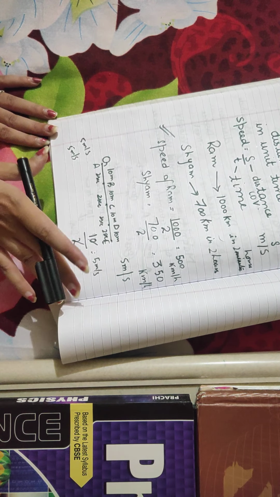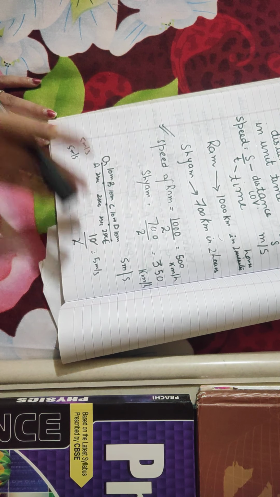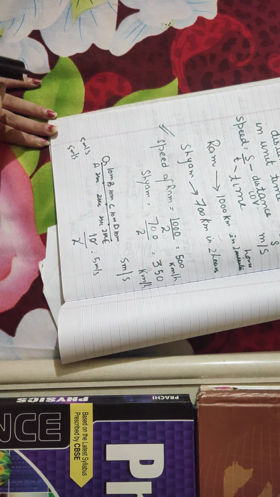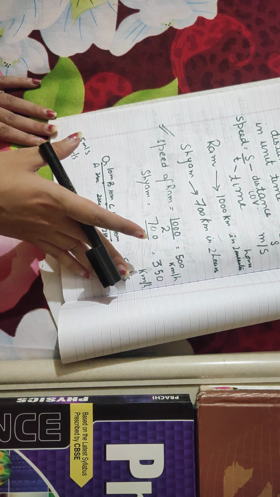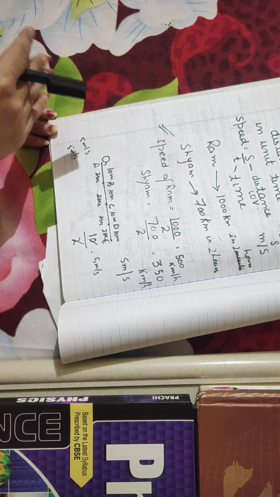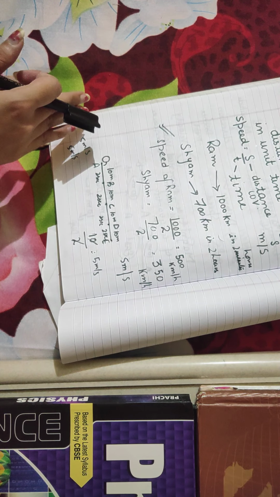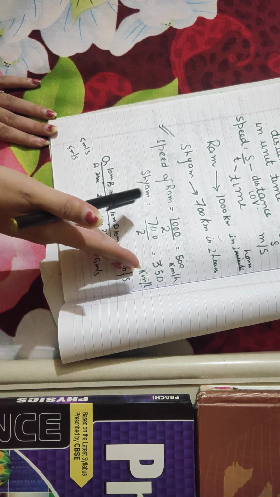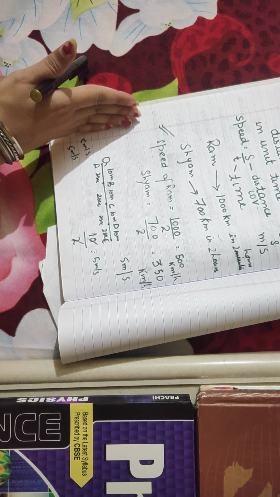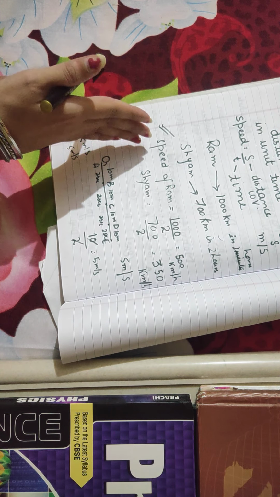I hope this clears your concept of uniform speed. If you find any object which is covering equal distance in equal intervals, you will say that object is definitely moving with uniform speed, right? So uniform speed means your object is covering equal distance in equal intervals of time.